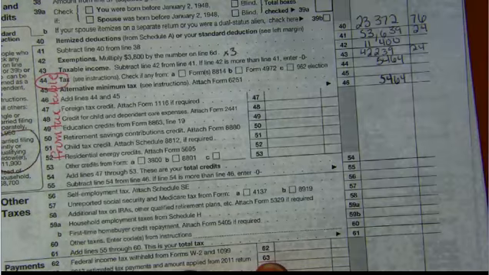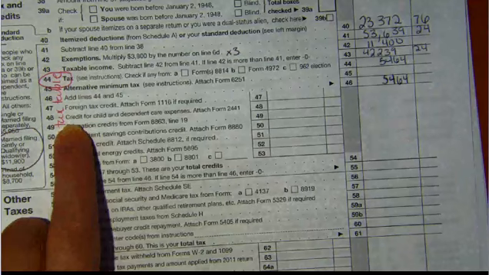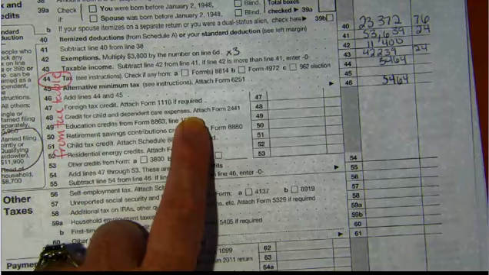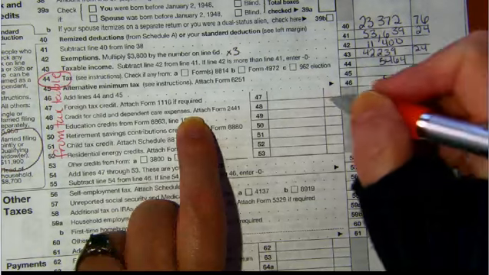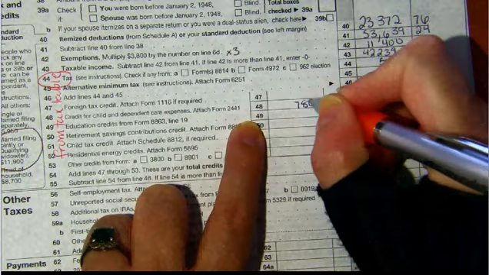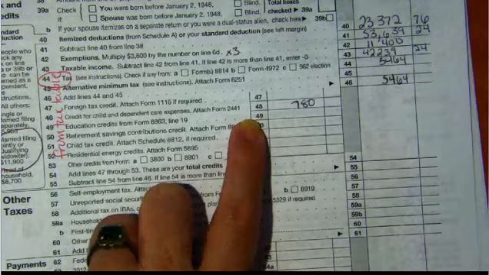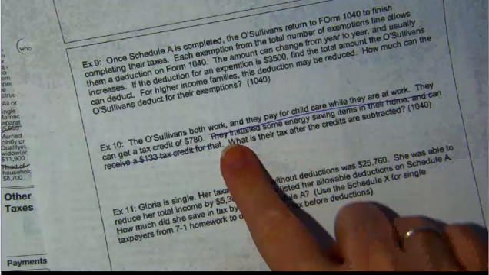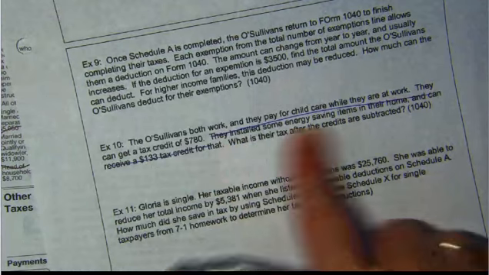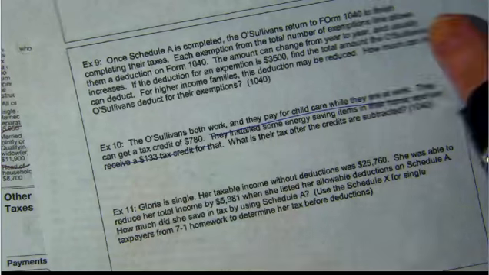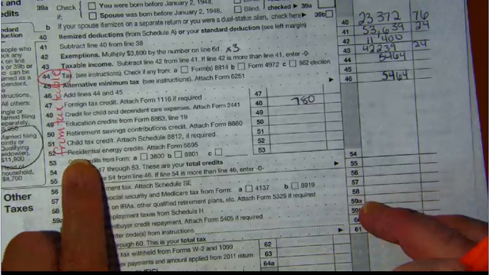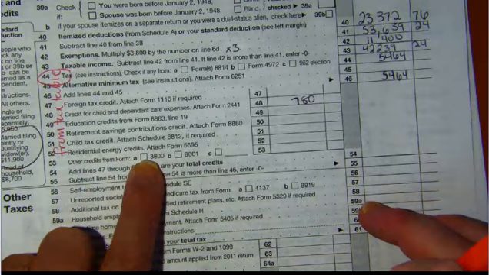So if we look on these lines, here it is, credit for child and dependent care expenses. That was $780. That goes right here. And then the next thing is they installed some energy saving items and can receive a $133 tax credit for that. If we look on here, residential energy credits, $133.